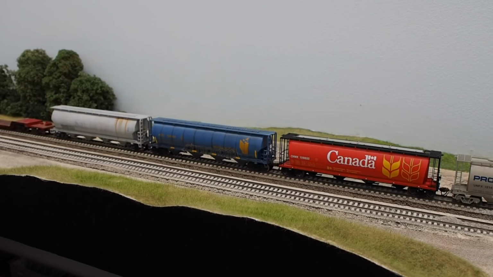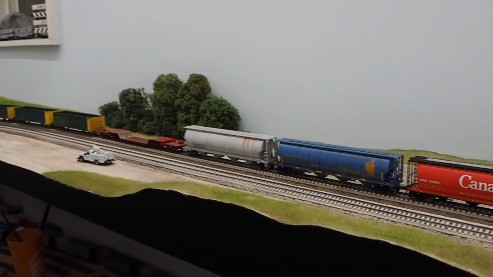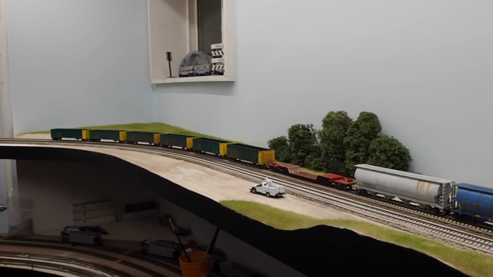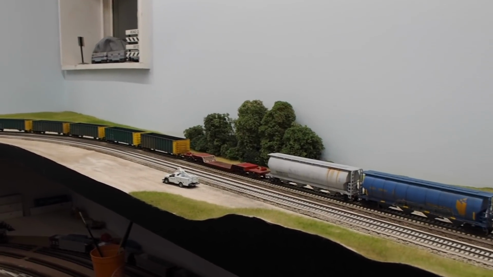Because right now, honestly, I think it's a little too colorful. I've got reds and greens and weird cars you don't always see on a BNSF manifest. So I'm going to have to weather some of these, sell the ones I don't feel like fit, and then purchase new ones. So in the next few months, you'll start to see the consist I have here change once again, as it often does. And hopefully I'll settle on something that I really like.